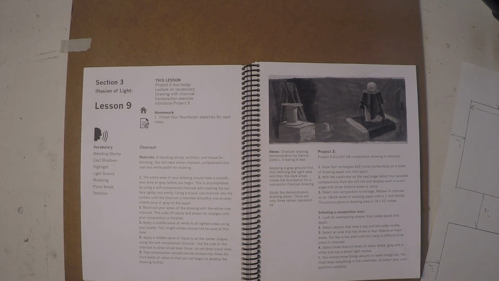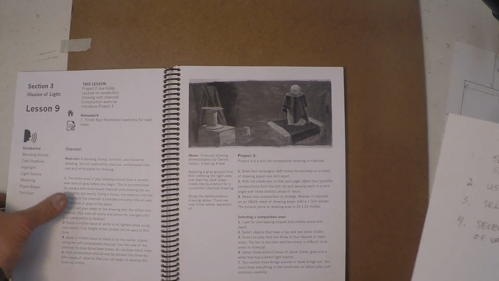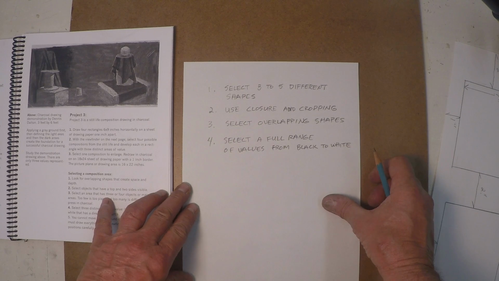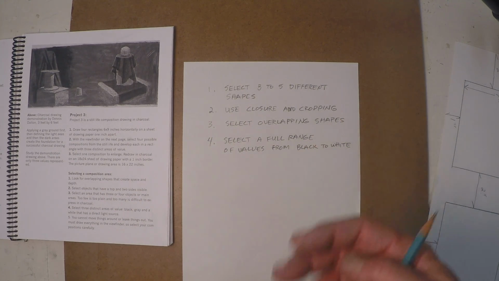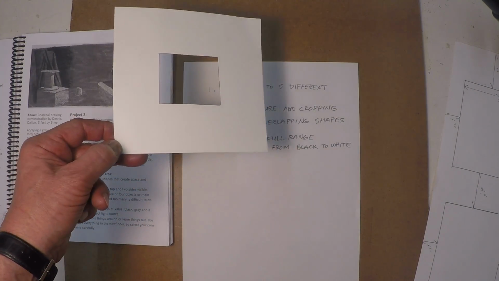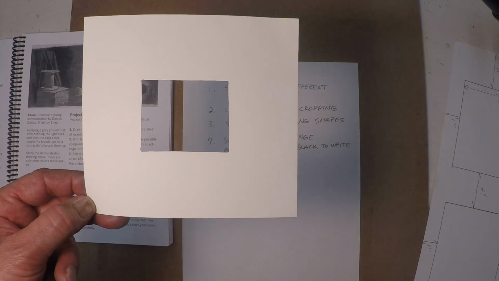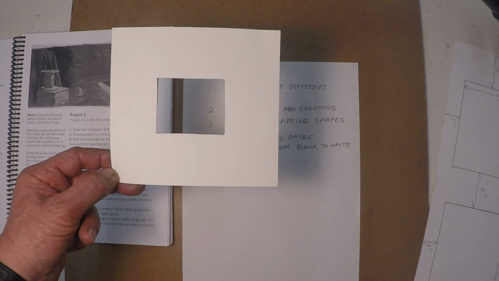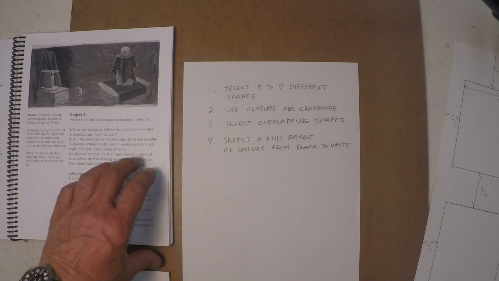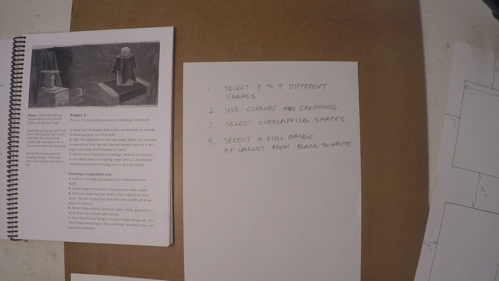Now, as I said in the last lecture, those compositions have this criteria, which is exactly what we had in the last one. Select 3 to 5 different shapes, use closure and cropping, select overlapping shapes, select a full range of values from black to white. So you'll be using your viewfinder, holding it either close to you or farther away from your eye, close one eye, and you'll be looking at the compositions, and you'll select them, and then you're going to sketch them.